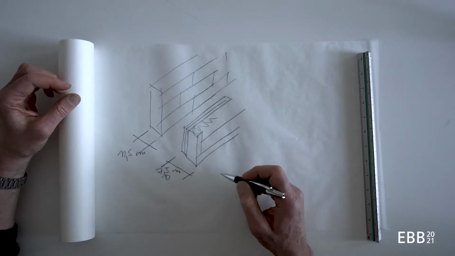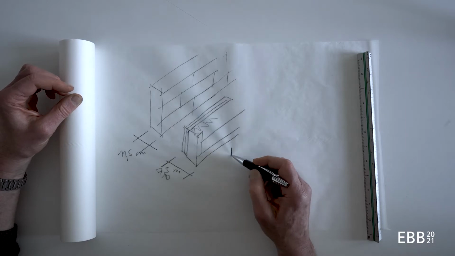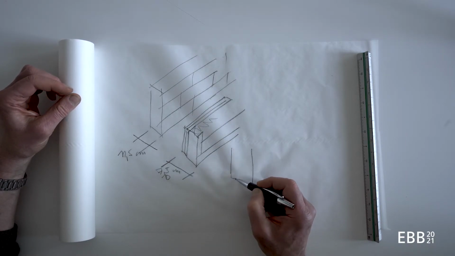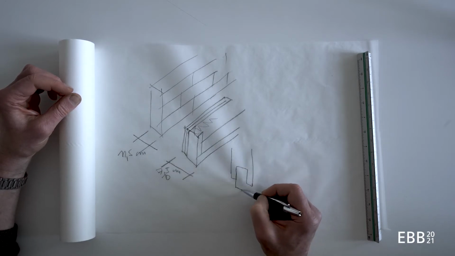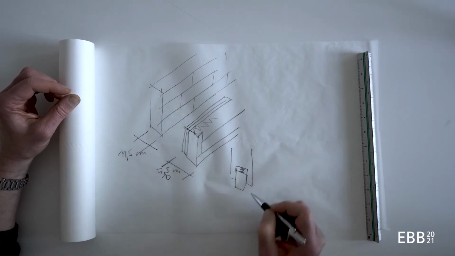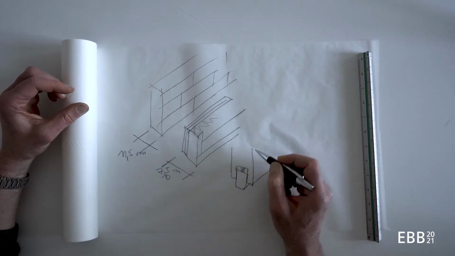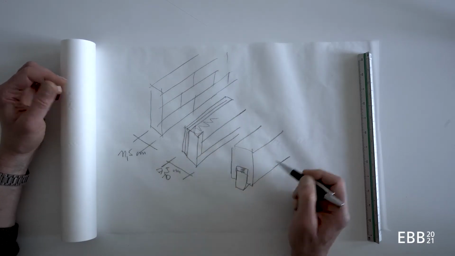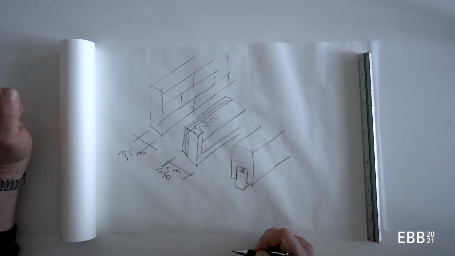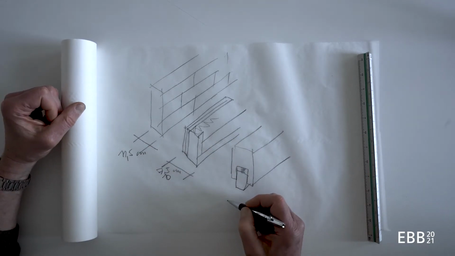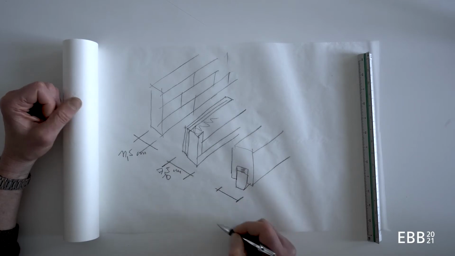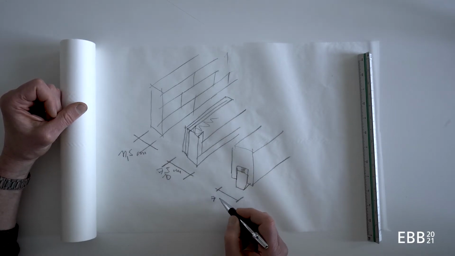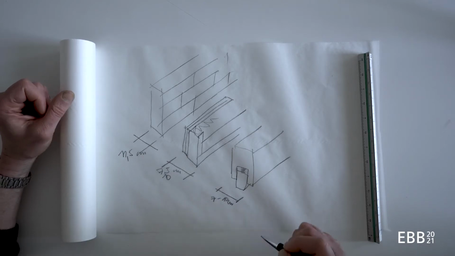Third solution might be system walls. So system walls could be made out of metal, for example. They might have a sort of elastic sill, and you could take them out at one place and put them in at another place. And if you start drawing them, I would start in the same area as the others, around 7 to 10 centimeters.